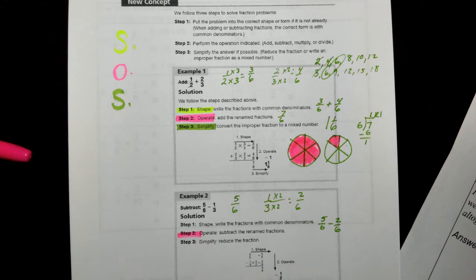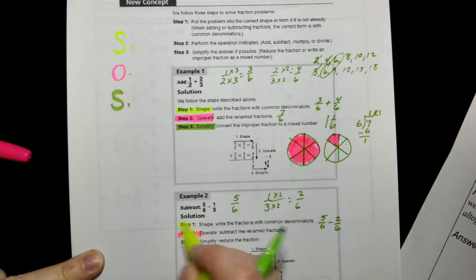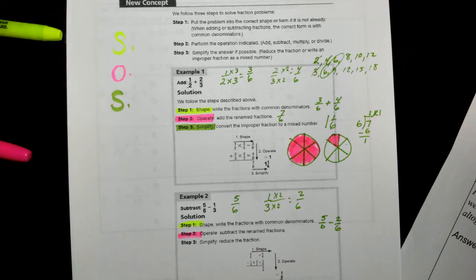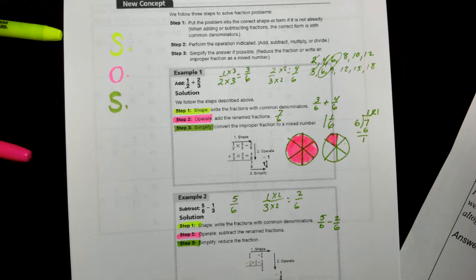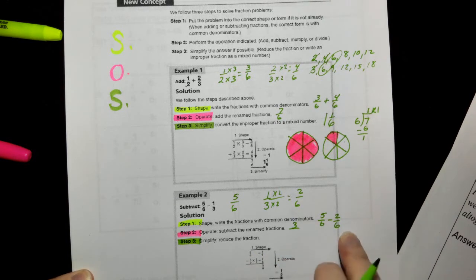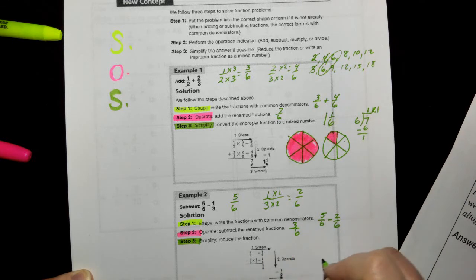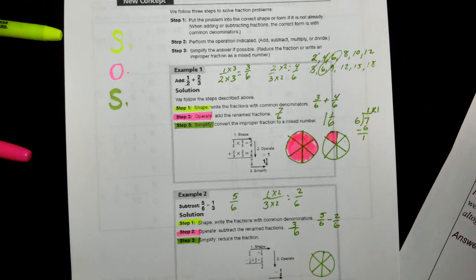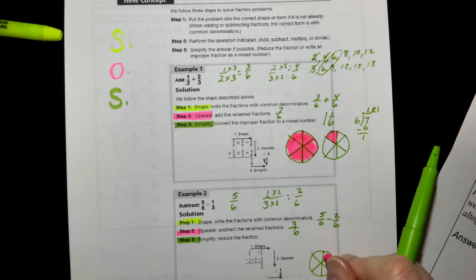Let me highlight with my pretty colors here. Okay, so do the operation. 5 minus 2 is 3. My denominator is common, so it stays the same. 3 over 6, now I just have to reduce that, which you probably already know is 1/2, because you can divide both pieces by 3.